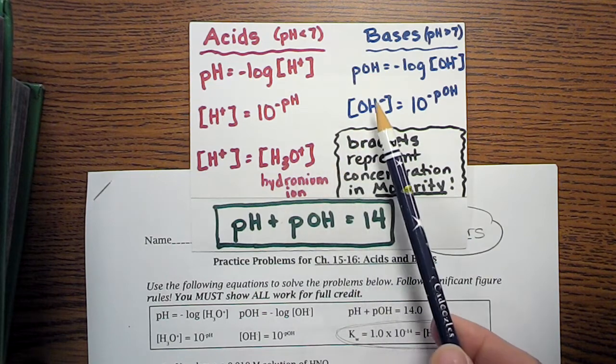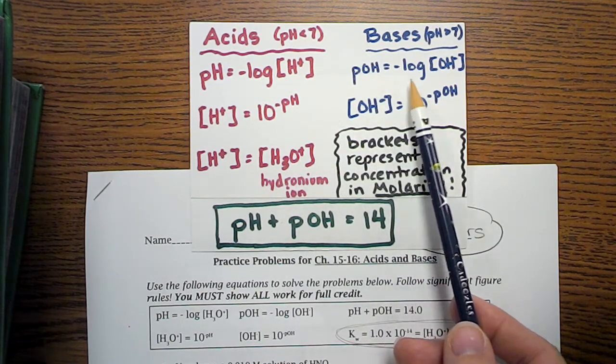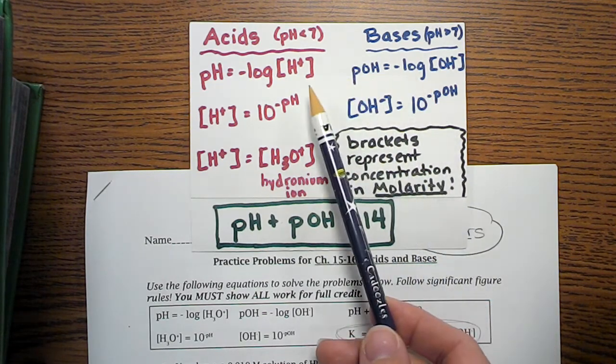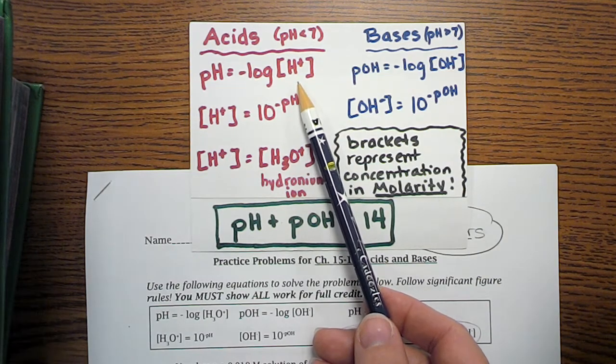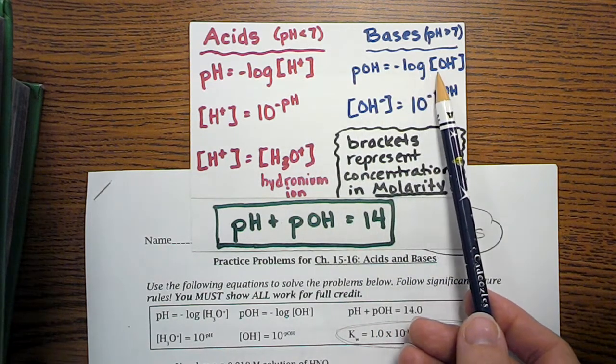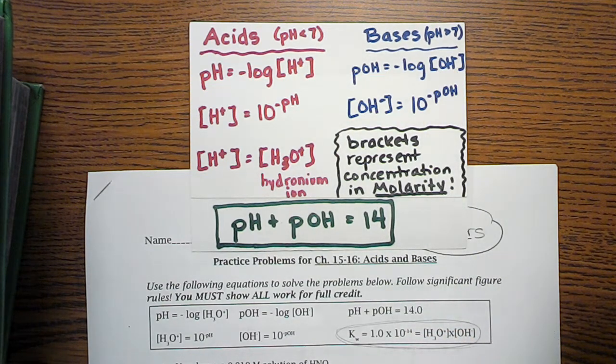concentration. The same kind of formula is used for pOH. The only difference here is that in pH you're measuring the acid concentration, and in pOH you're measuring the base concentration. Please note that there are acids and bases in almost every single solution because of the dissociation of water that's in there.